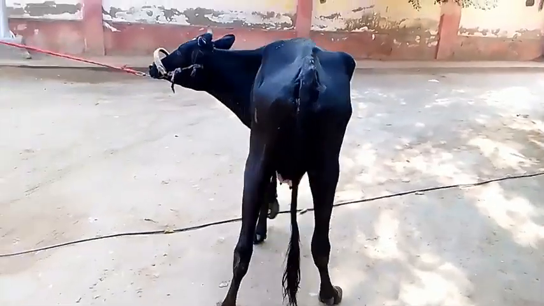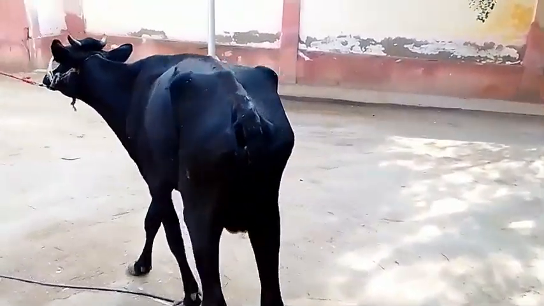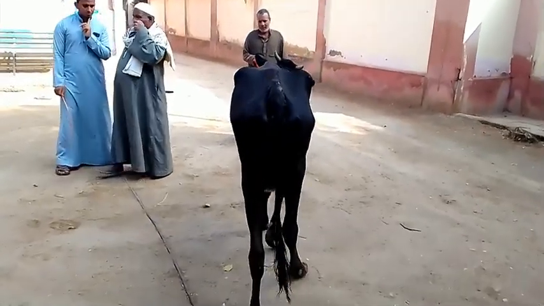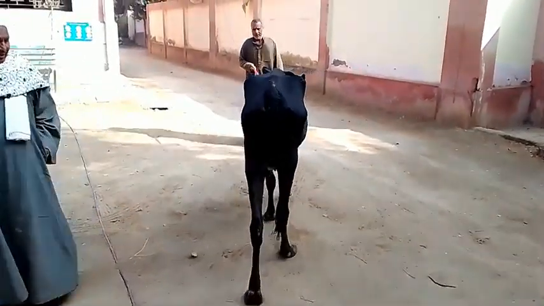The decision in such cases is to treat both affections. We make firing at the hip joint, and at the same time we make medial patellar desmotomy.